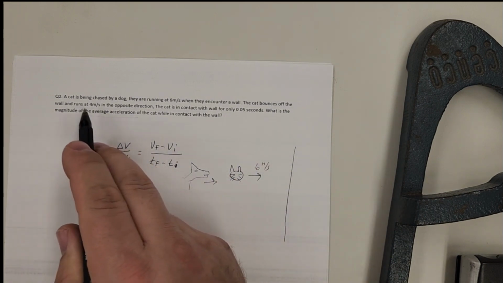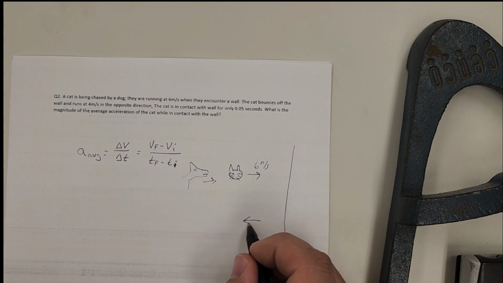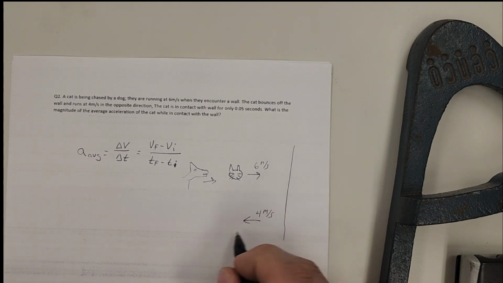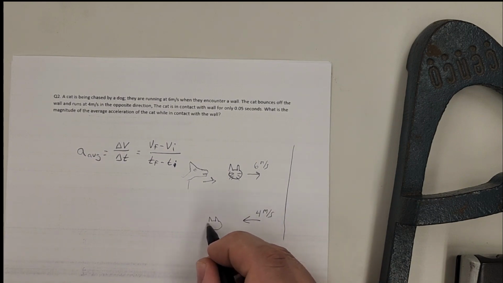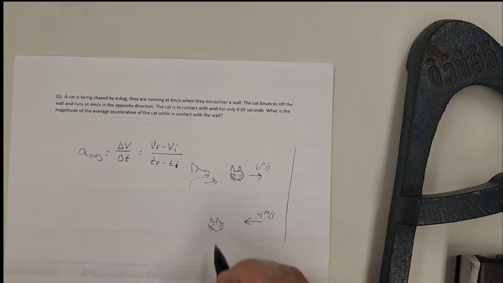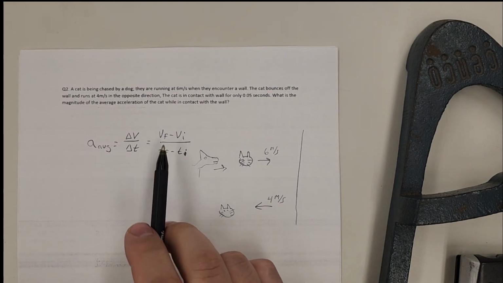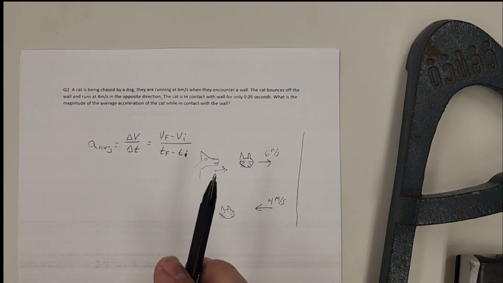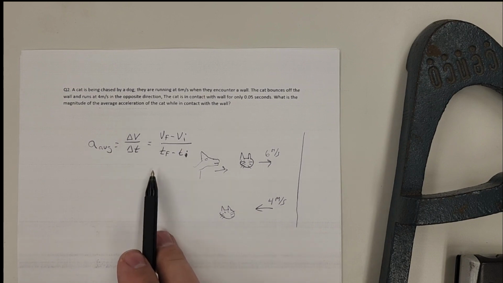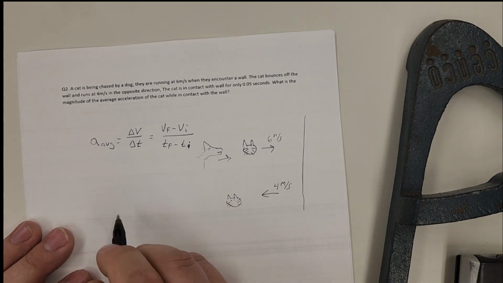Cat bounces off the wall and runs 4 meters per second in the opposite direction. And there's our cat, running at 4 meters per second in the opposite direction. So you've got to be careful when you plug these in, because velocities are vectors. Direction matters. All right, so let's start plugging in.